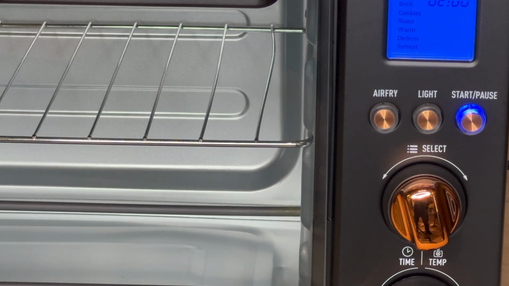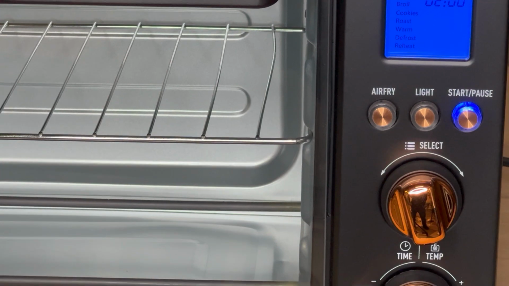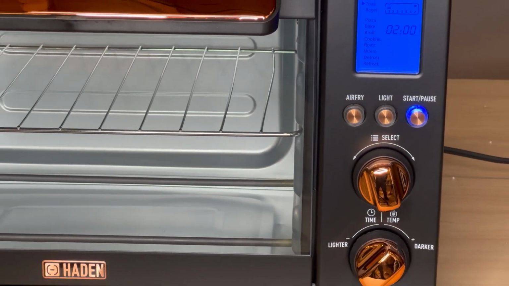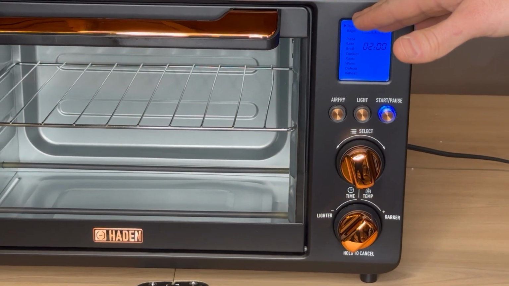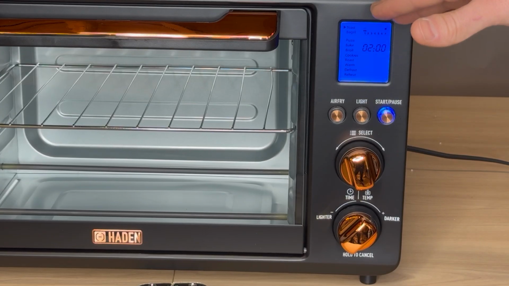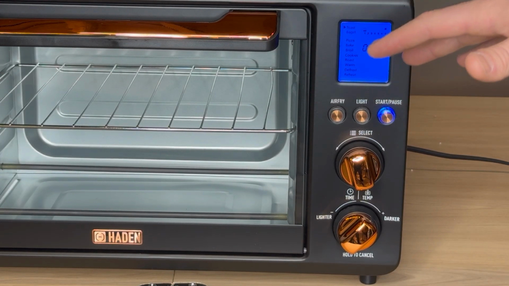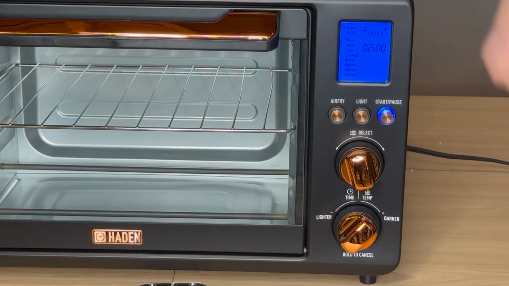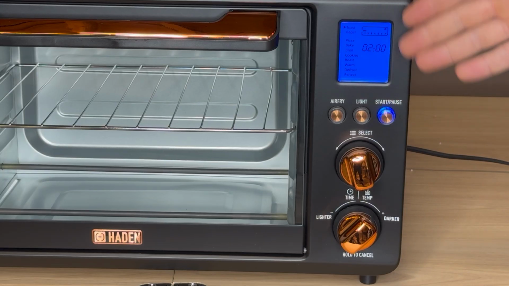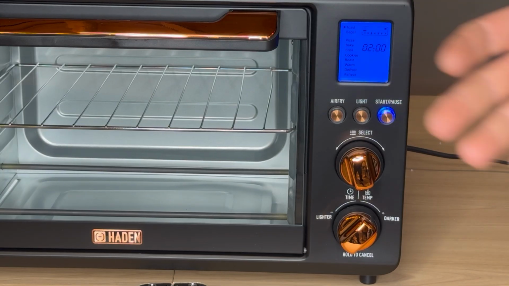So what's nice about this toaster oven is that when you have the arrow icon next to the function that you want, it kind of gives you a default setting, a recommended time to operate in that setting. So for example, on the toast setting, it recommends 2 minutes.